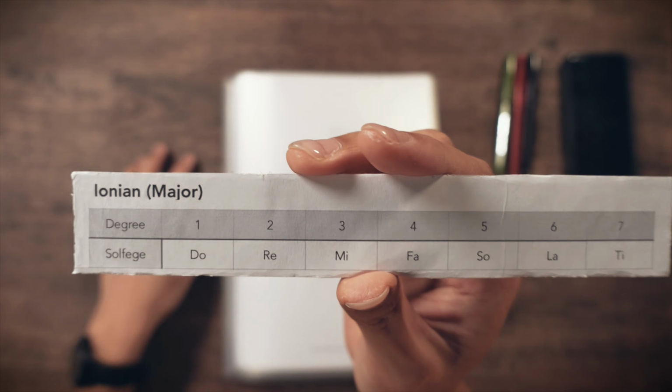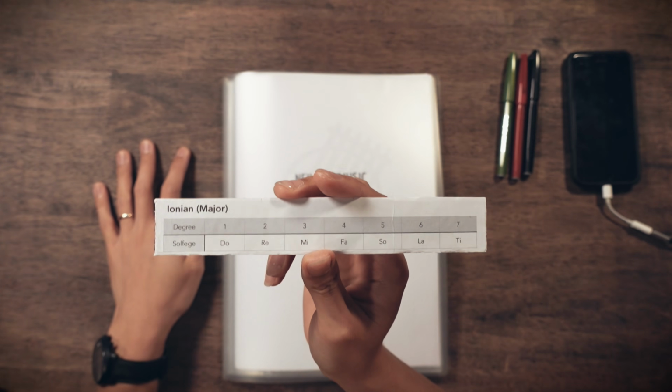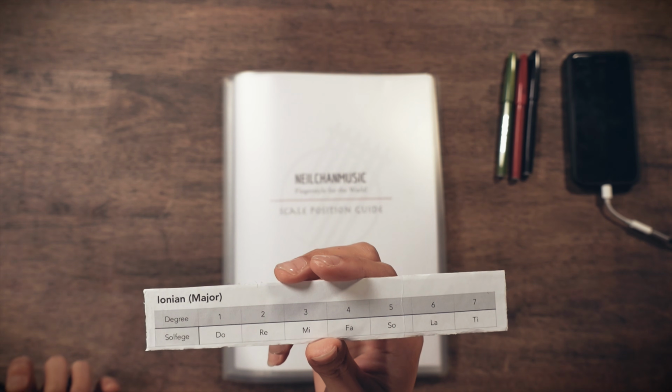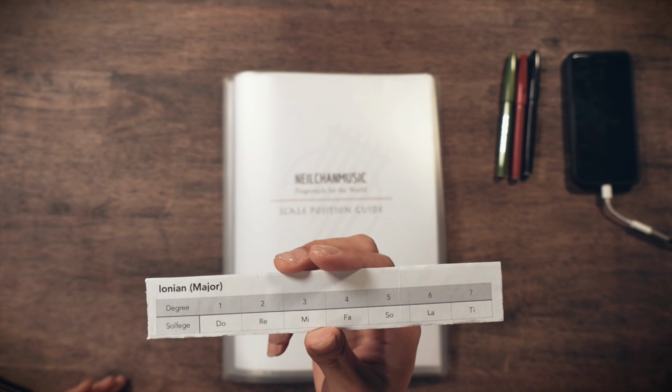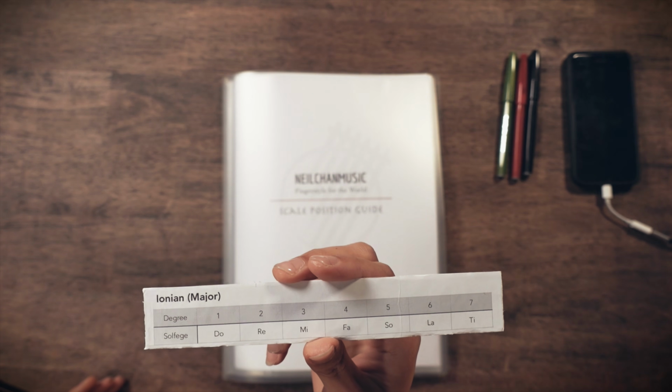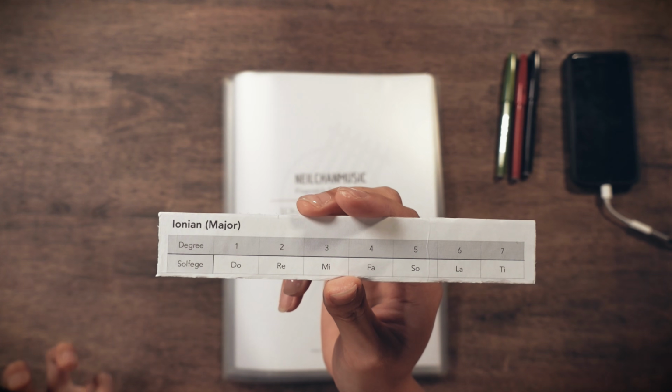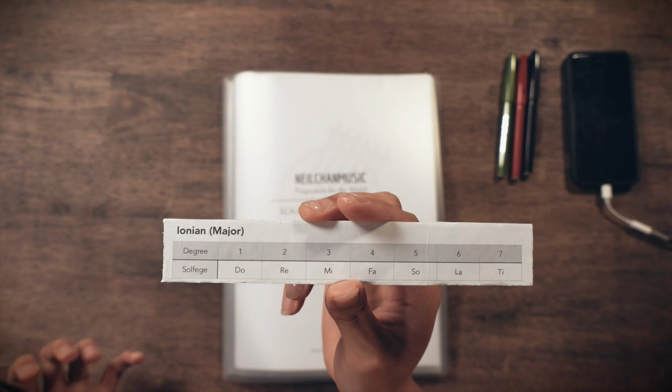Alright, so there we have the solfege syllables in major scale. Now, I'm just going to pick an arbitrary key for us to sing it in. So I'm going to choose C. And the scale sung in solfege syllables will be Do, Re, Mi, Fa, Sol, La, Ti, Do. It's basically just our major scale. Descending: Do, Ti, La, Sol, Fa, Mi, Re, Do.